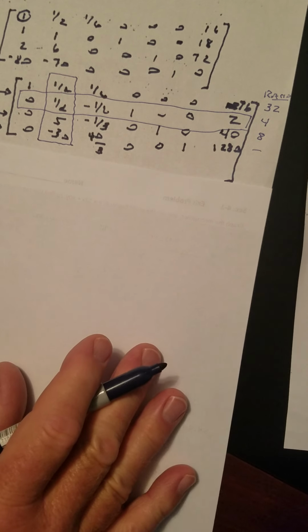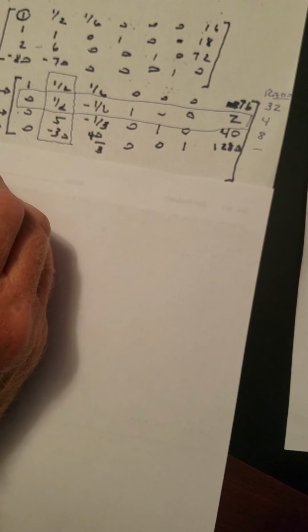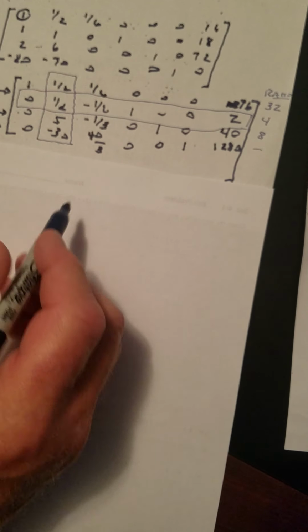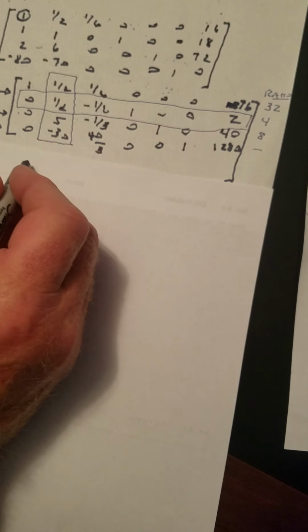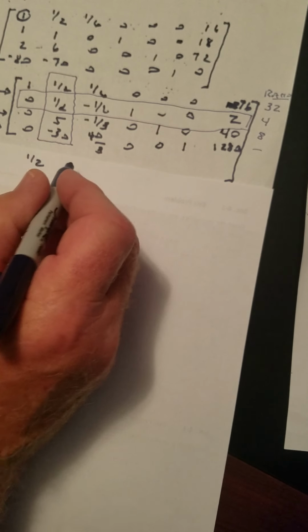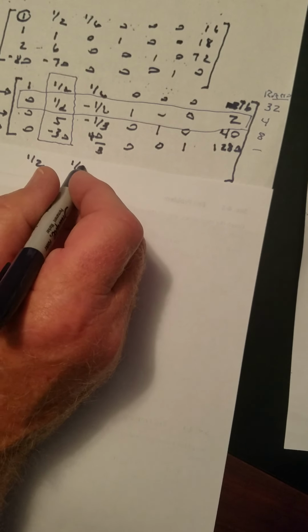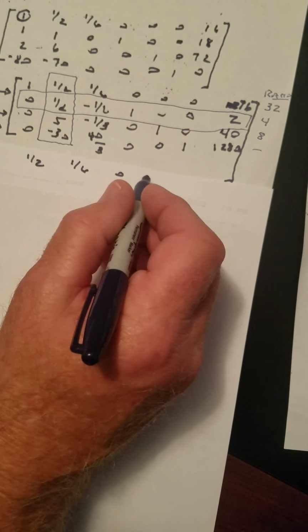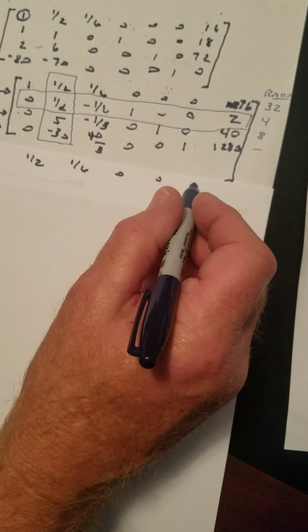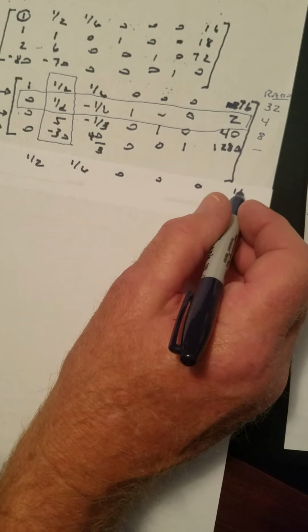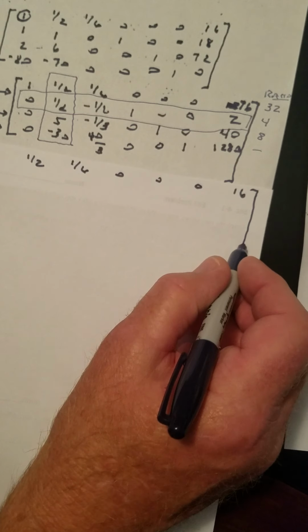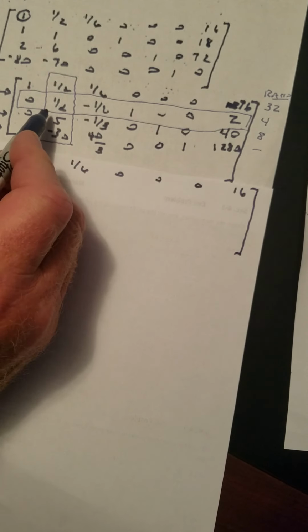Okay. So top row is going to stay the same. Really trying to make this neat for you. Math teachers and doctors tend to not be very neat. Okay, so the middle row, I want to get a 1 there, so I'm going to take 2 times row 2.